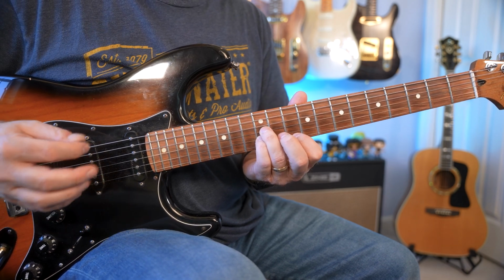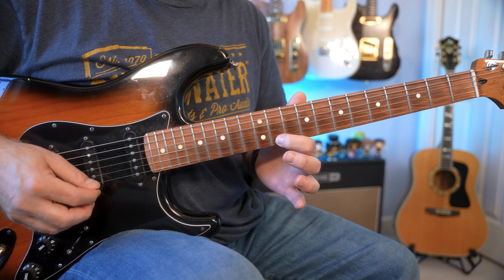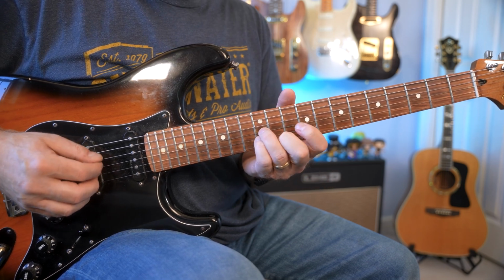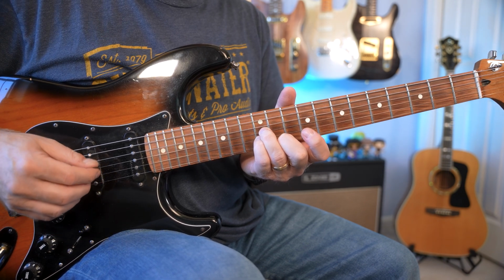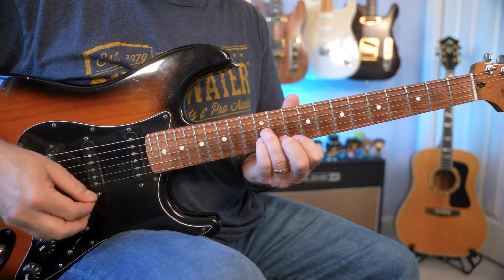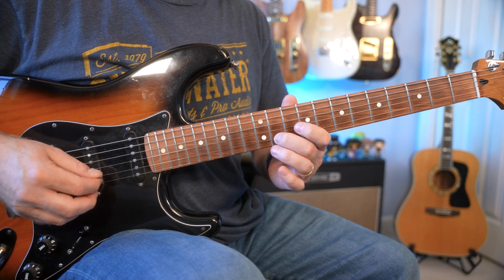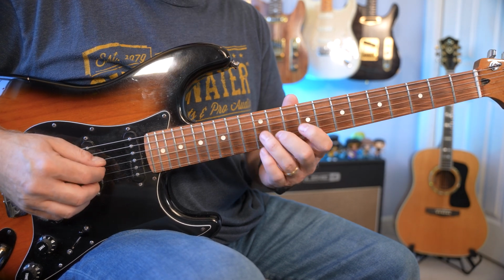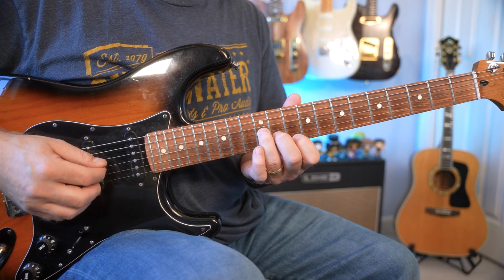If I want to turn it into augmented, I need to sharp the 5th. This is the 5th, so to sharp it, I just go up 1 fret. So I end up with G, B, D sharp. That is a G augmented triad. If I want to play a minor triad, I think of major, and then I lower the 3rd. The 3rd is right here, this B. So I change it to a B flat, and it turns into 1, flat 3, 5. That's a G minor triad.